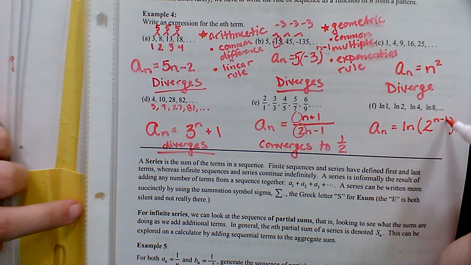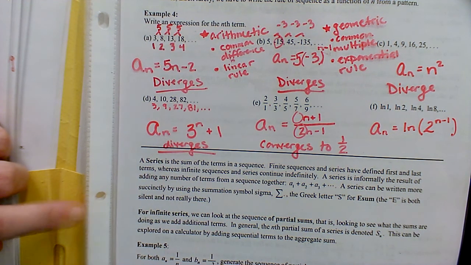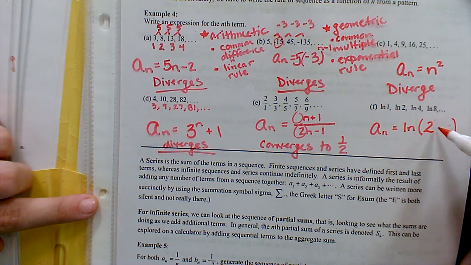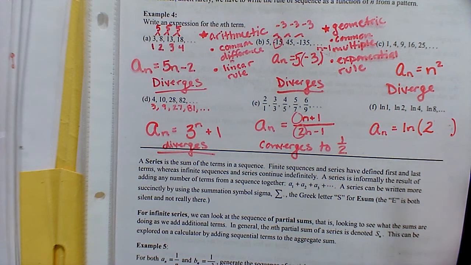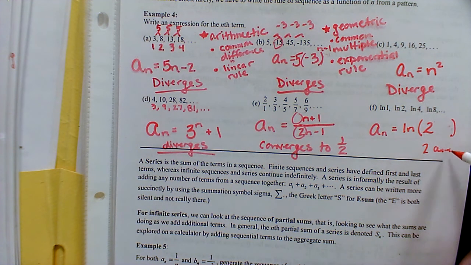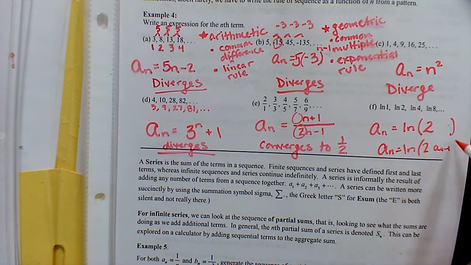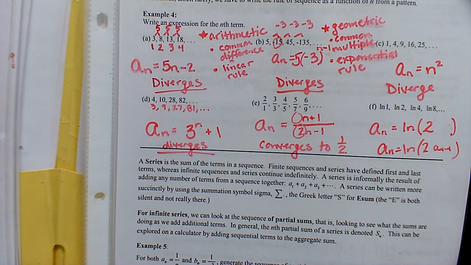2 to the n minus 1 power, is that what you said? 2 times a. You're going to do a recursive one again. Okay. So 2 times like that. That would work for recursive. Yes. Okay. So a recursive rule could look like that. 2 times, well, wait a minute. If you say the previous term, you're talking about the whole term itself.